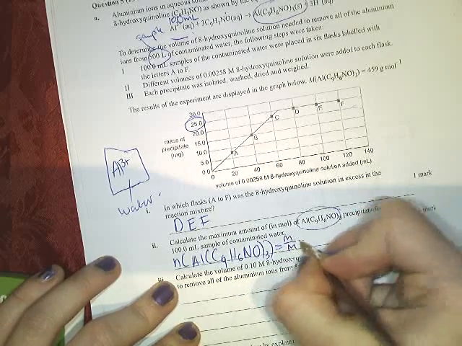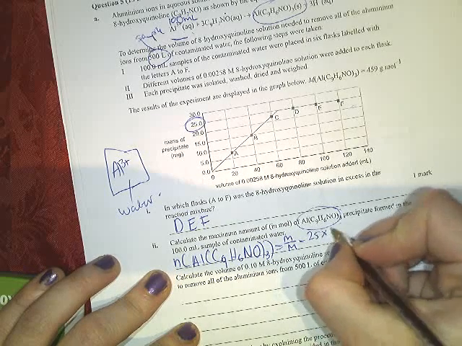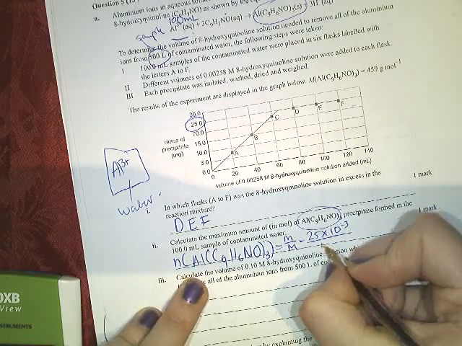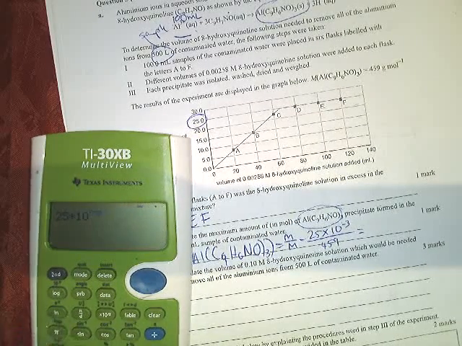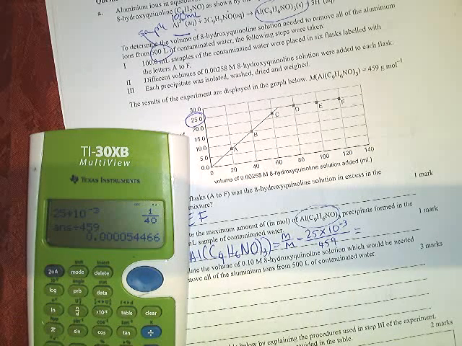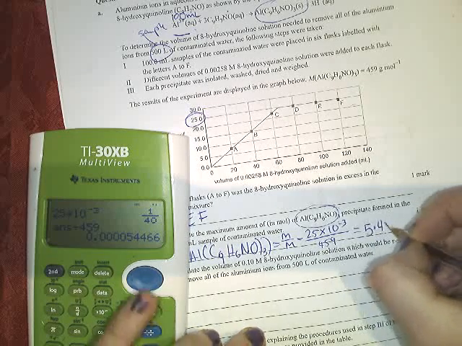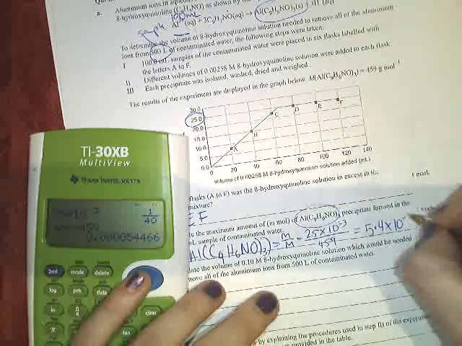Mass over molar mass, 25, but it has to be in grams, so times by 10 to the negative 3, divided by the molar mass, which is 459. Okay, and then you get a mole of 5.4 times 10 to the negative 5.